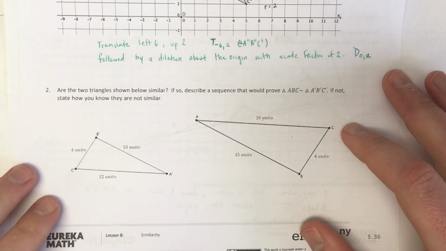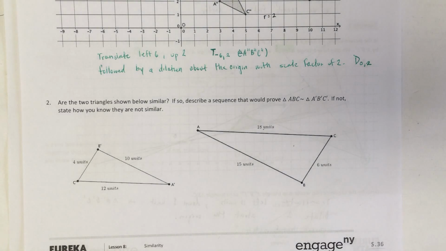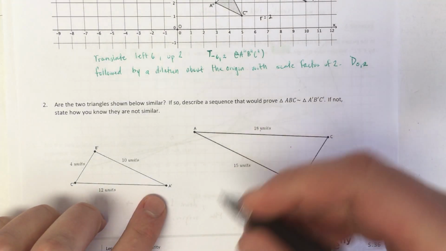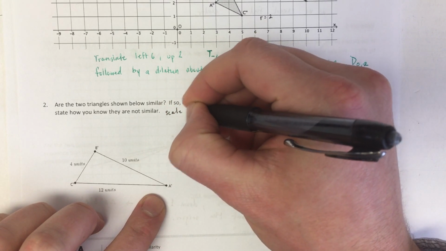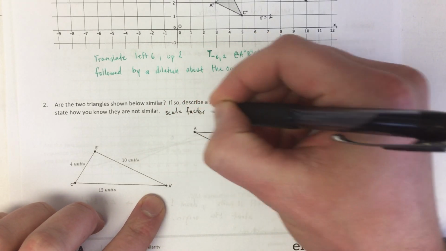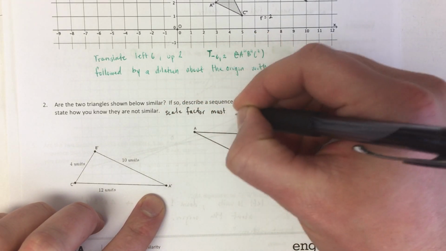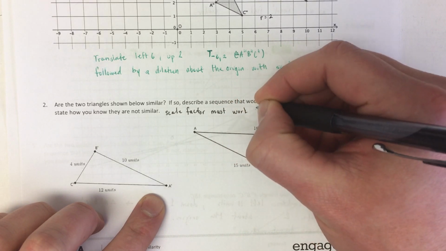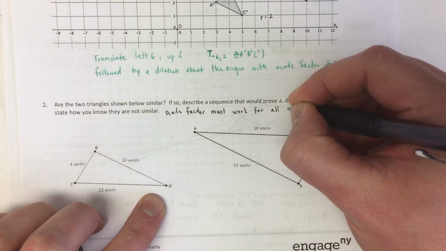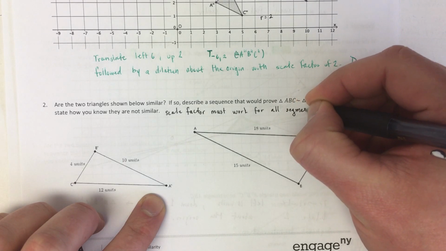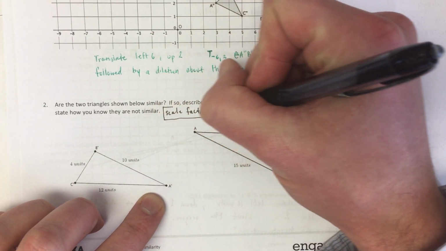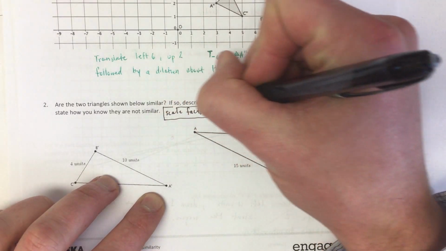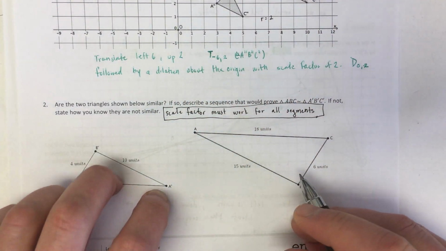Now, how can we prove that two triangles are similar? Well, really, what we have to do is make sure our scale factor must work for all segments. This is how we know if we have a similar shape.